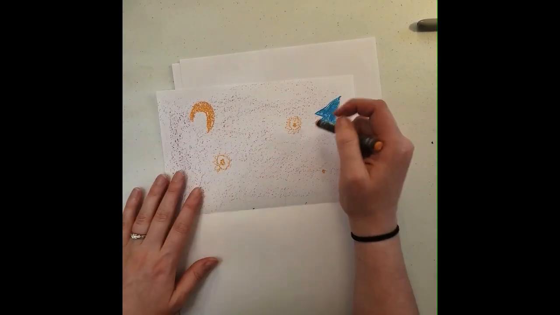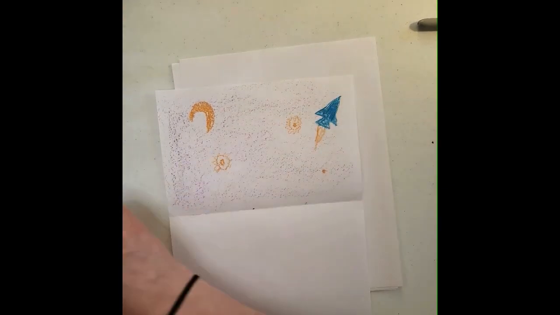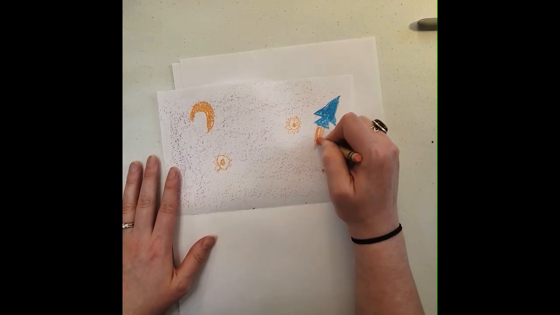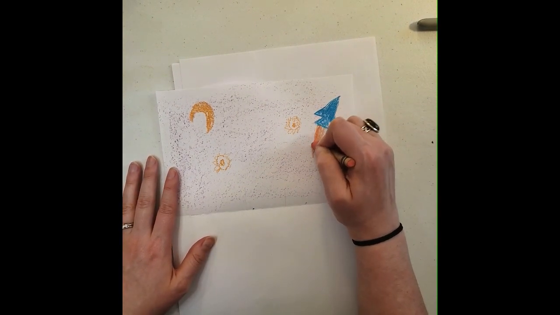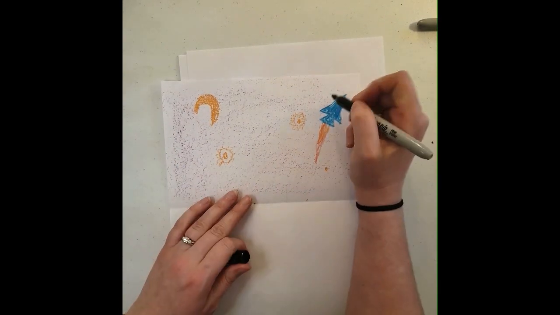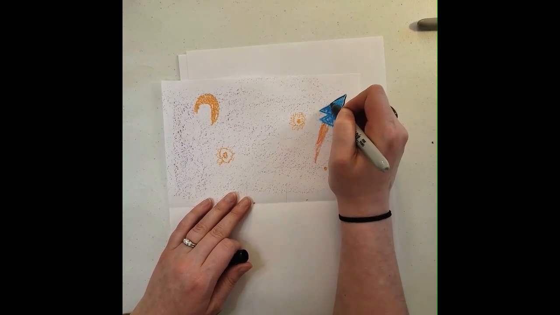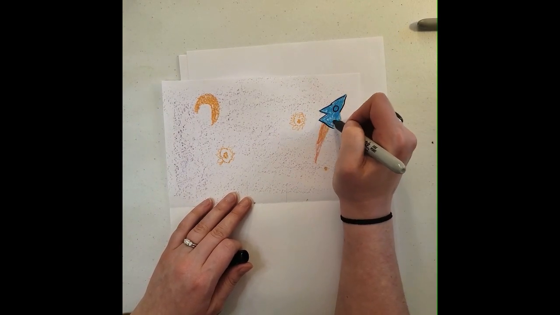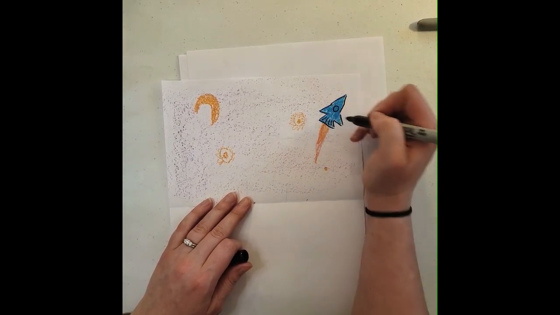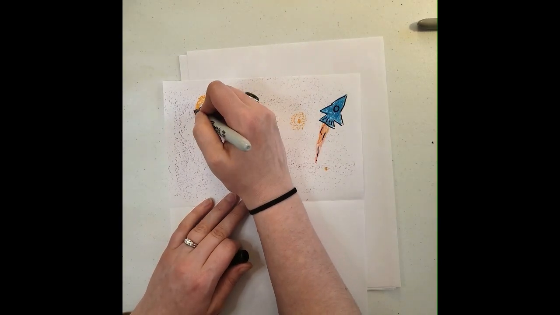And we'll add a little bit of rocket fuel and some flames coming out of the back of my spaceship. And this is just for fun, so you can go to town with that. However you would like. This is a permanent marker, so it has permanent ink. So you have to be careful what you get this on, but it can also draw over other surfaces. So there's my little rocket ship.